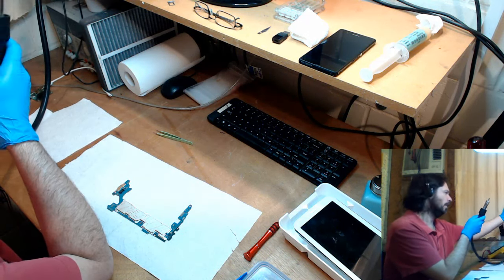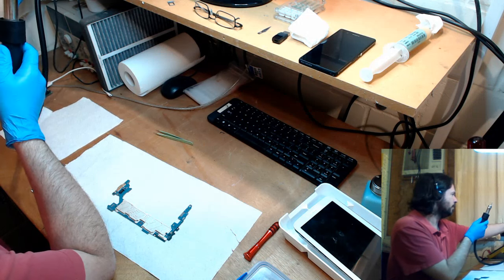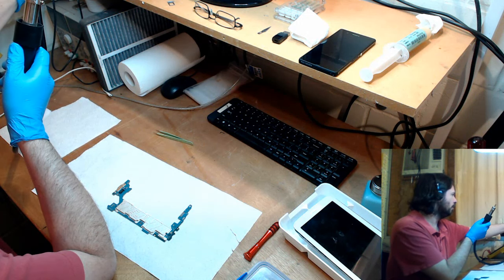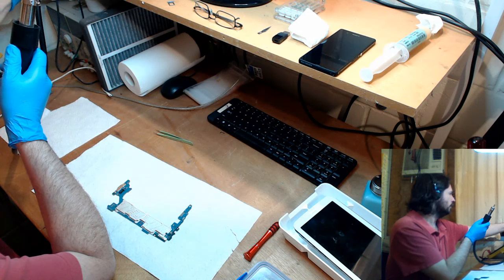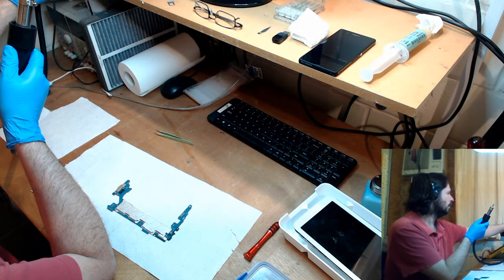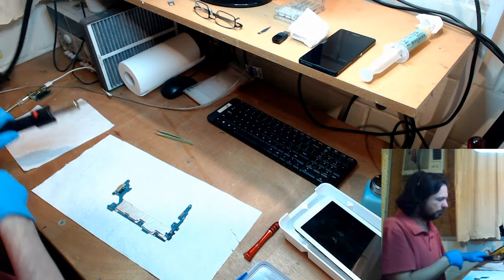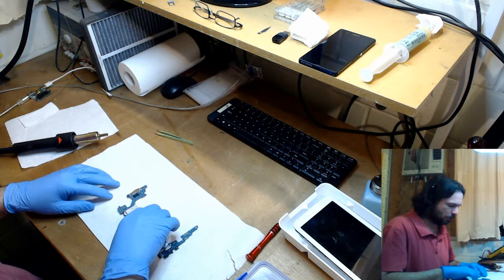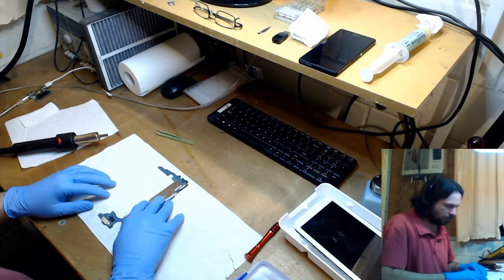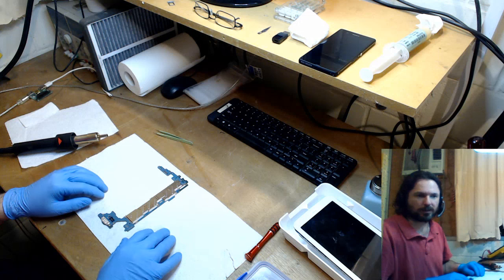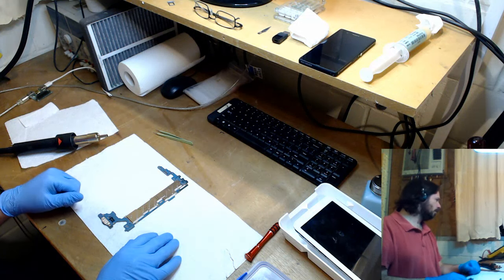Heat it up a bit. Okay, well that was going to be my next step, so that's good. Glad to see I'm on the right path. Holding it down is going to be a bit of a pinata.